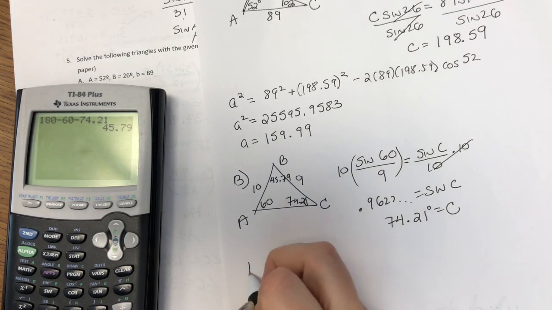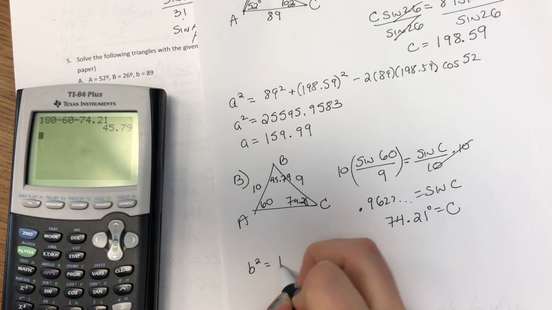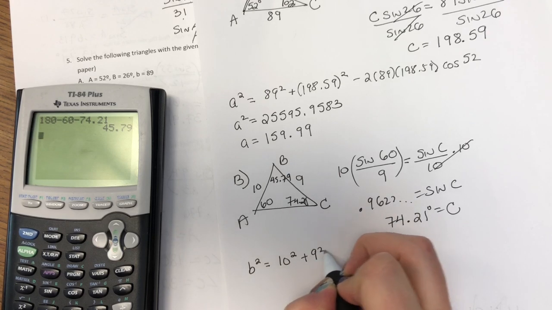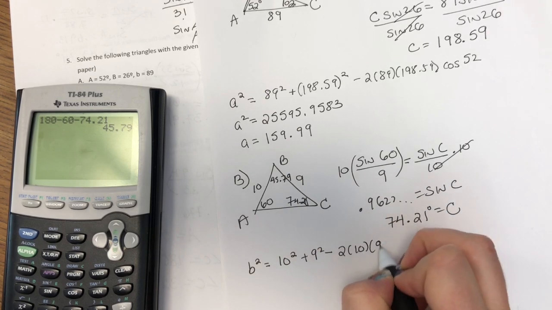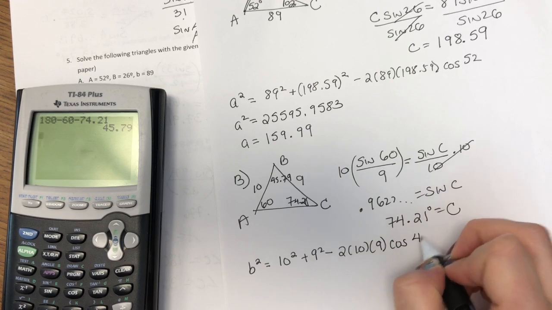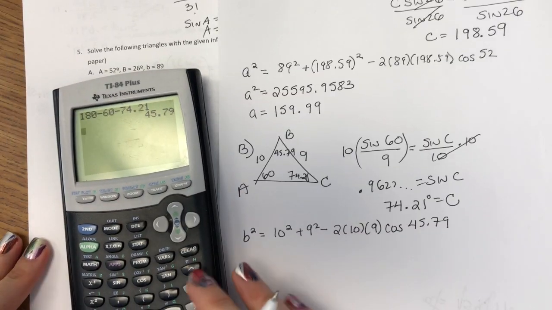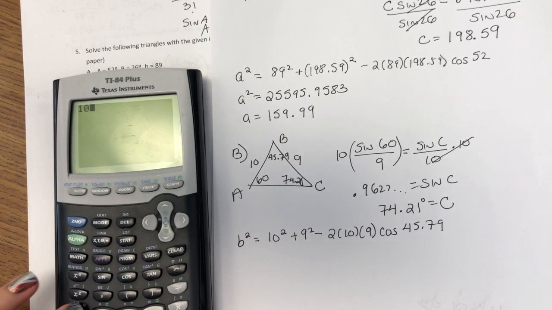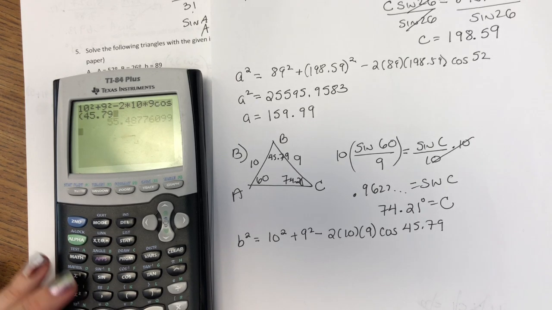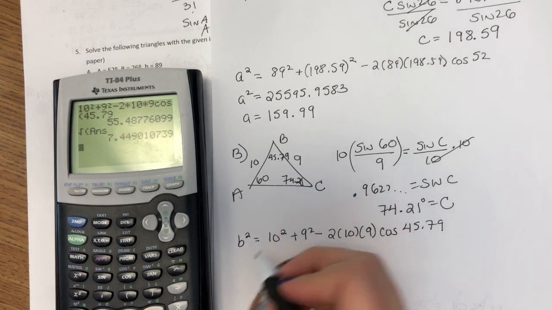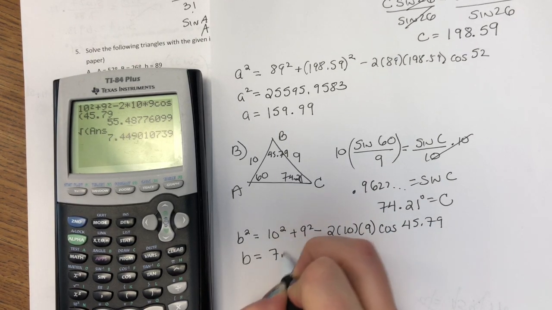I'll go with cosines just as practice. Okay. So B is 7.45.